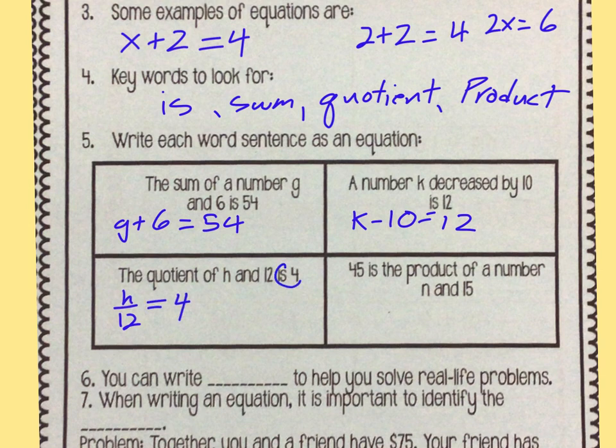So you can see the big word that we're running into is "is" in all of these. And it lets us know that it is equal. So, 45 is the product of a number n and 15. So 45 is, that comes last. The product of a number n and 15. So n and 15 would be 15 times n equals 45. All right, on to the next.